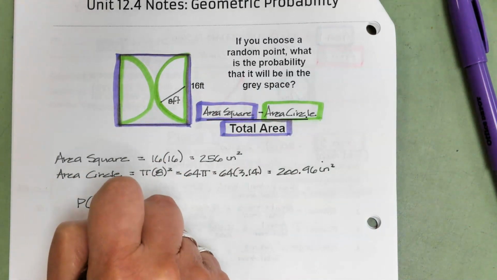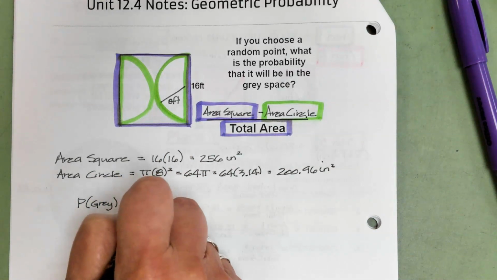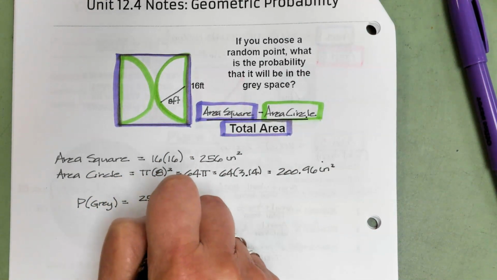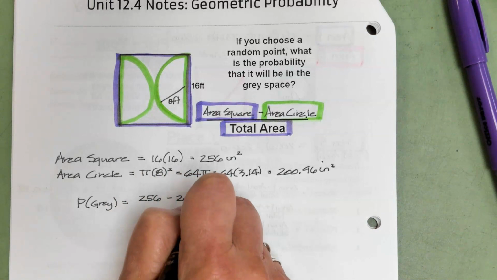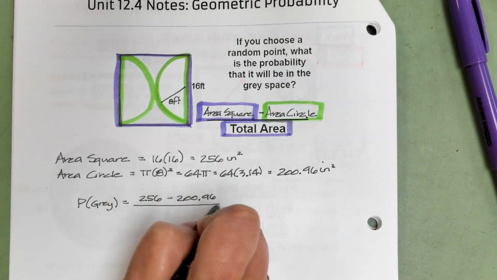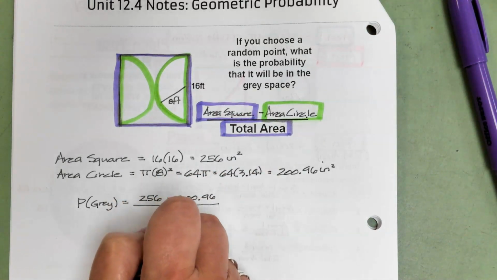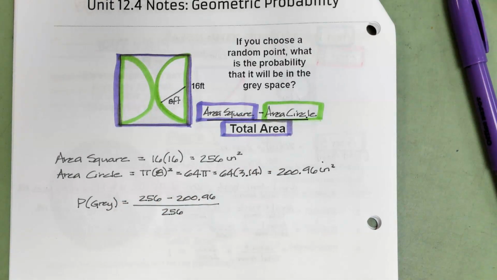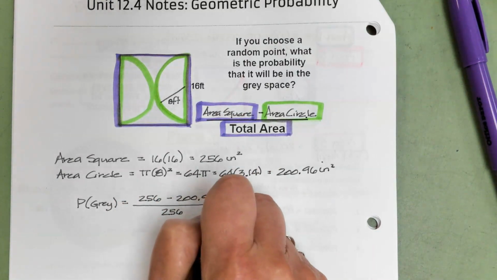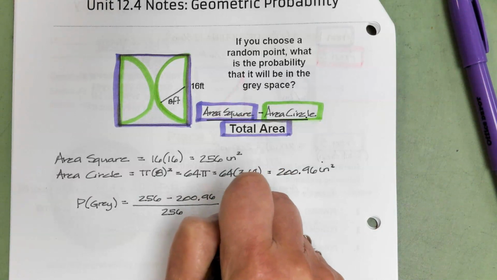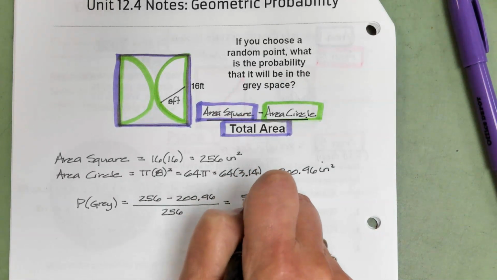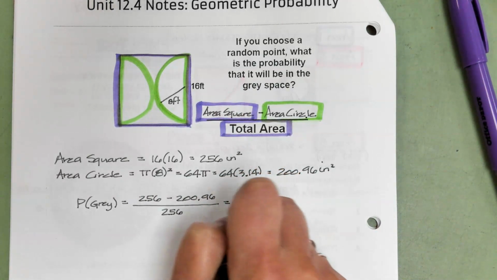So now to find the probability of hitting the gray space, you can take the area of the square minus the area of the circle and divide that by the total area, which is also the same as the square.